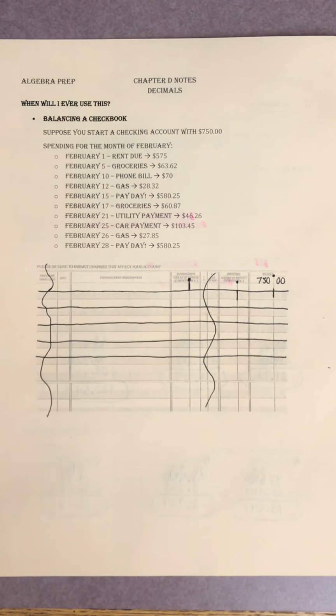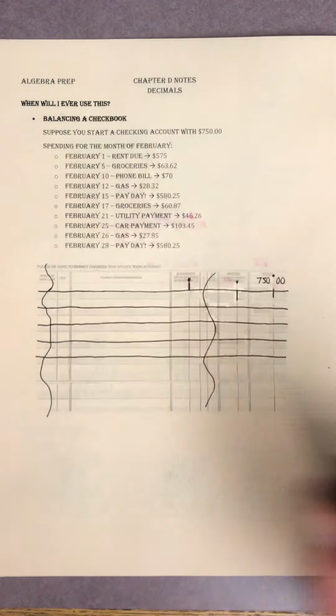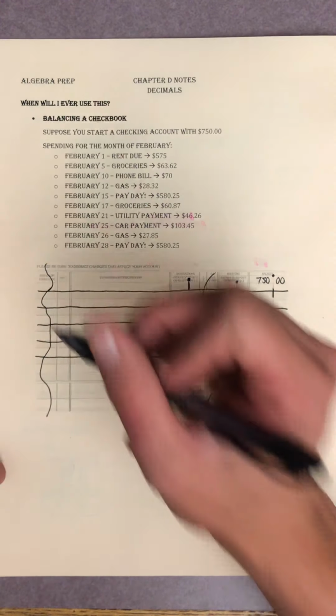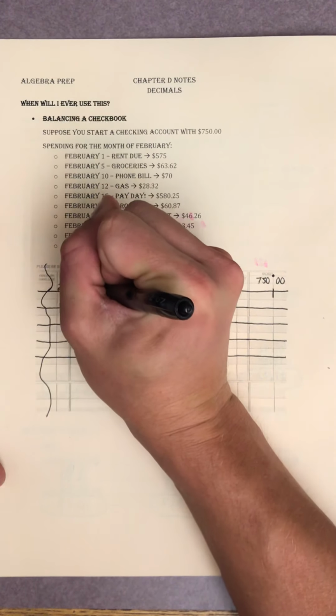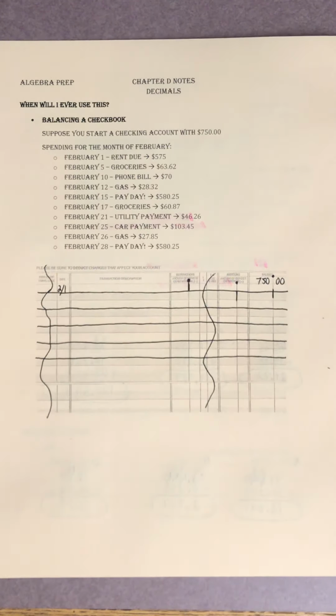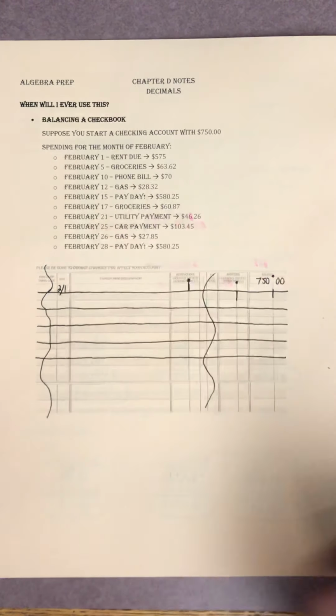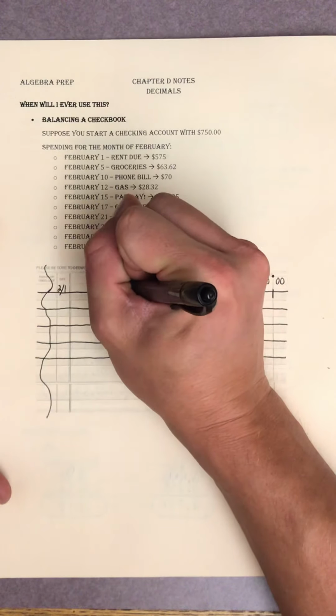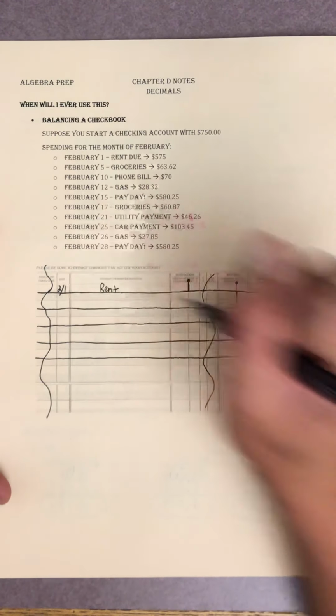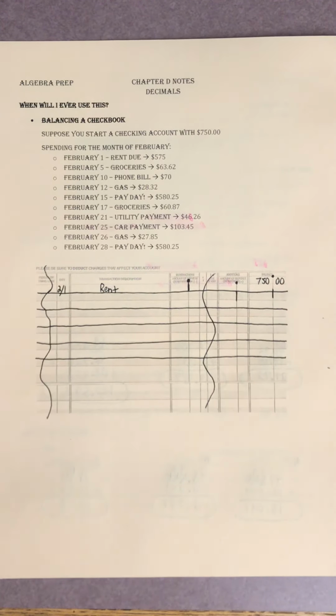All right, so let's take a look here. It says beginning February 1st. All right, so there's a date. February is the second month. So right here, I'm going to put 2/1. All right, there's my date. It says that our rent was due. So our transaction description would just be rent. All right, and our rent was $575.